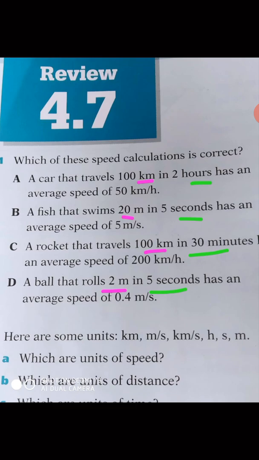In today's video, I will discuss the textbook questions given on page 92. Question number 1. Which of these speed calculations is correct? So we have to calculate the speed with the formula speed is distance divided by time. So the units of distance are kilometer or meter. Those I have underlined with pink.